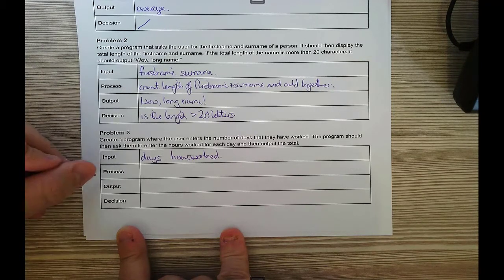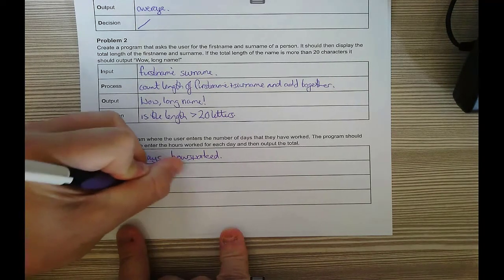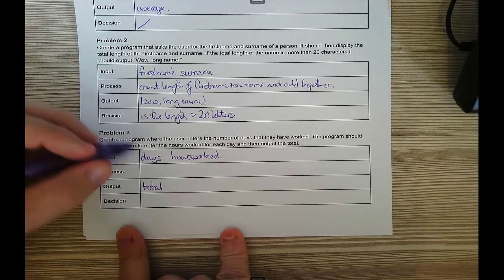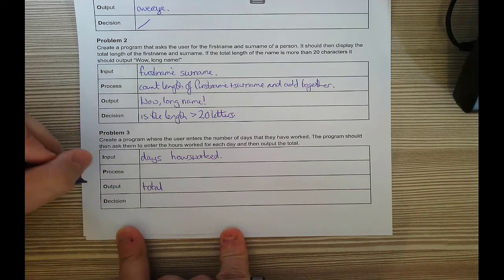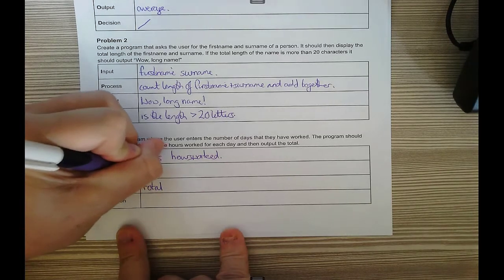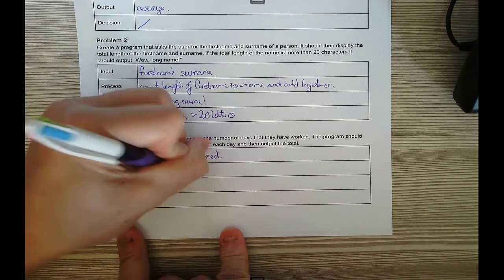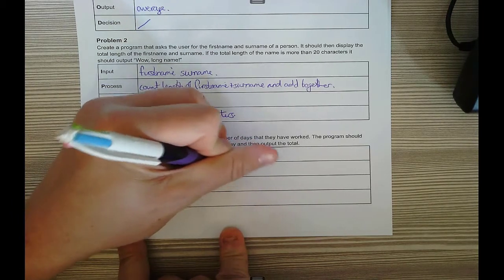Okay, so we're going to have a process here. Well, let's get our output first, total, because it needs to output that. So we somehow need to work out the total. So that's going to be adding all the hours worked together, and if we're going to keep repeating it, we are going to need a loop, but we'll come on to that in a second. So the process is going to simply be the total equals the total plus hours worked.